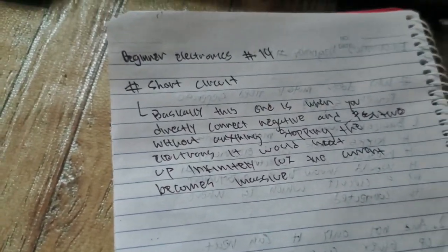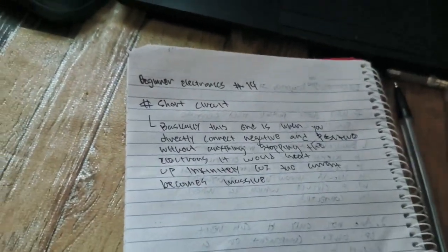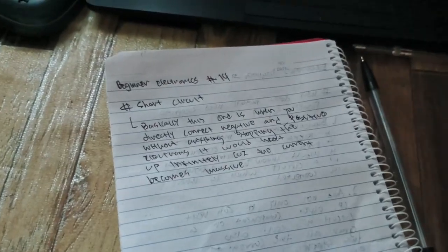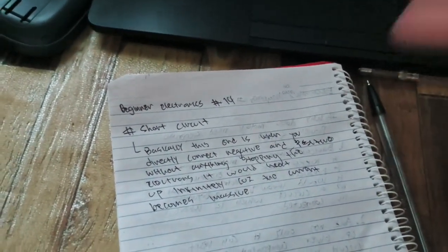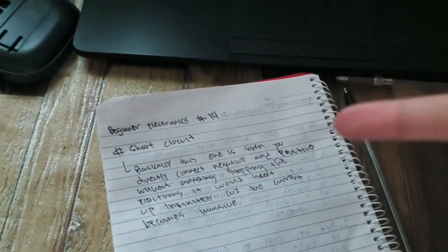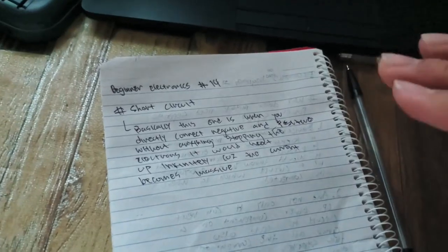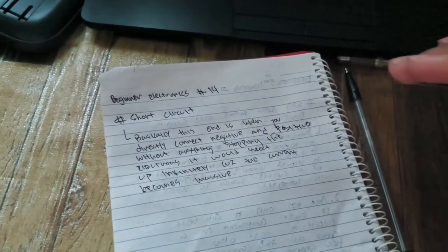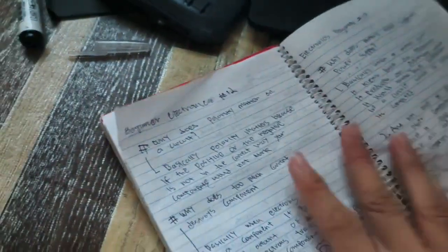It would heat up infinitely because the current becomes so massive. It would heat up, overloading the battery and the wire where it's connected. It could even destroy the battery, or make it swell up or explode. That's it.